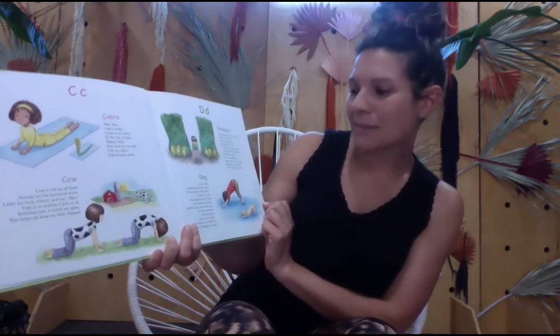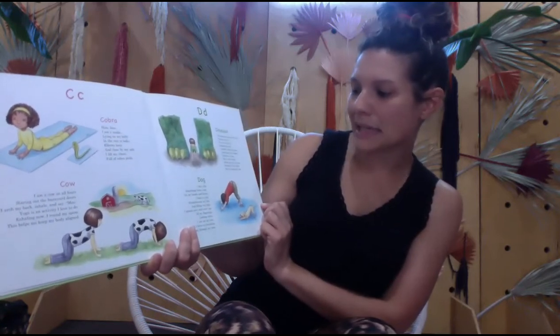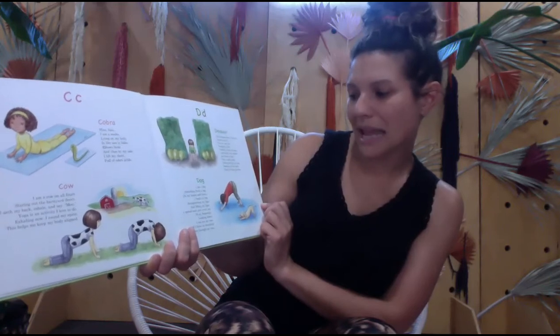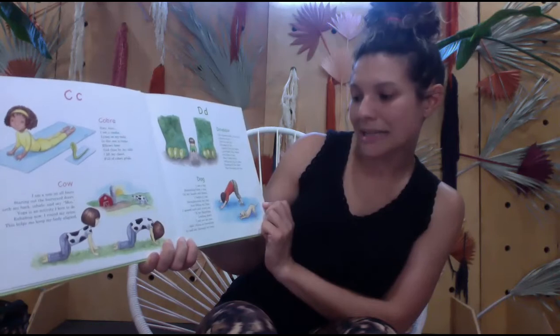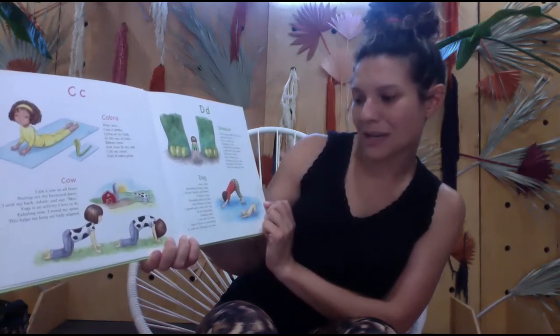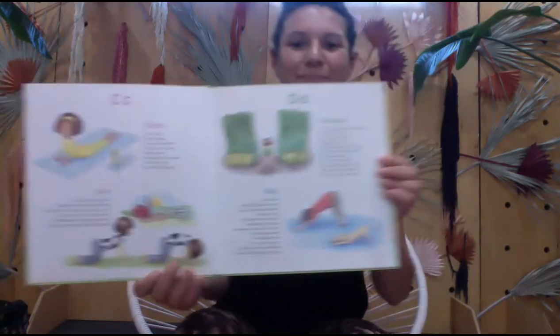Dog. I am a dog stretching from a nap. On my hands and knees, I begin to yap. Straightening my legs and lifting my hips, I spread each and every one of my fingertips. Looking down, I can see my toes and I focus on breathing in and out through my nose.